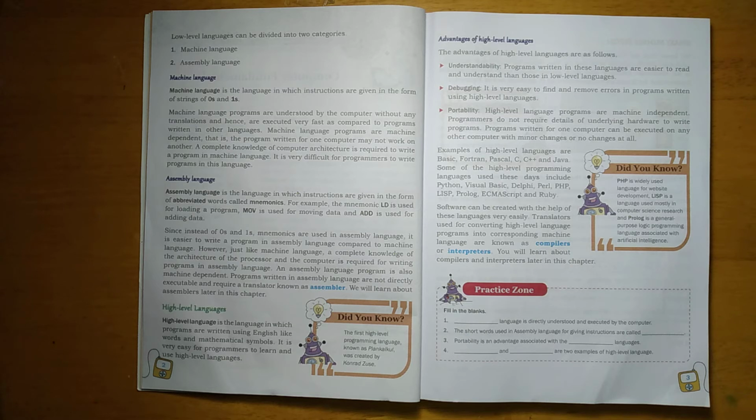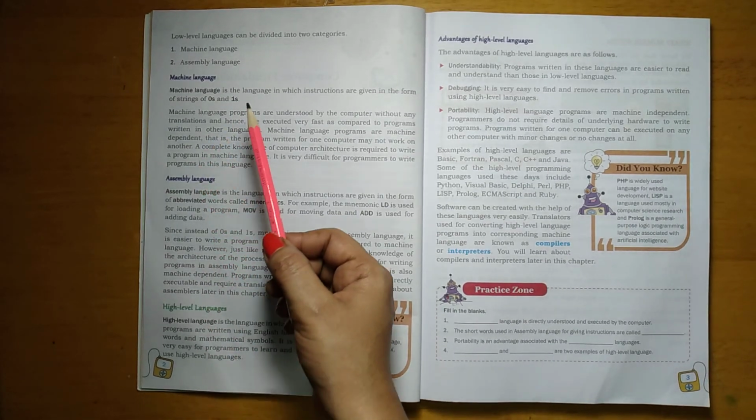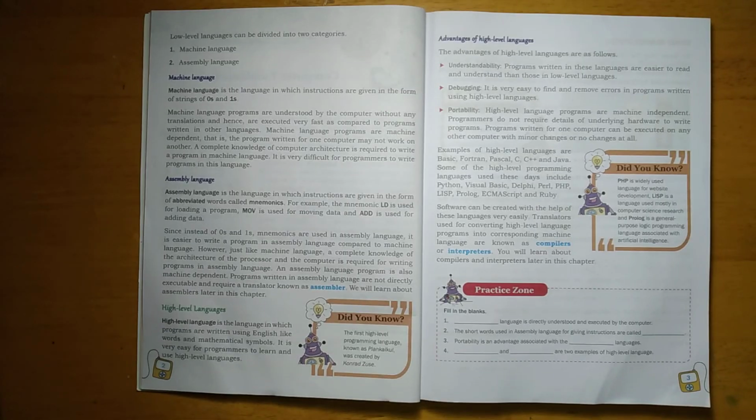They are easier to read and understand compared to low-level languages like machine language and assembly language. Wow, it's amazing, and it's easier for programmers to create computer programs by using high-level languages.